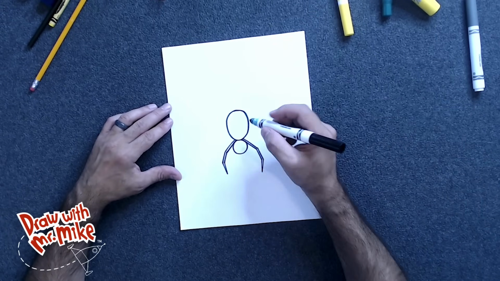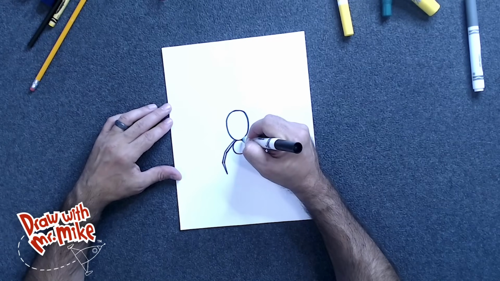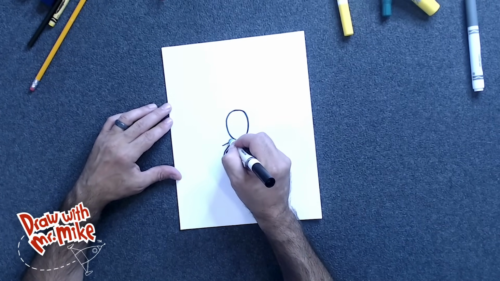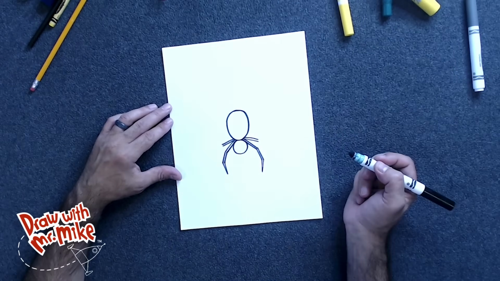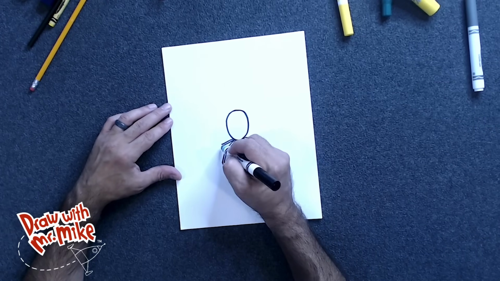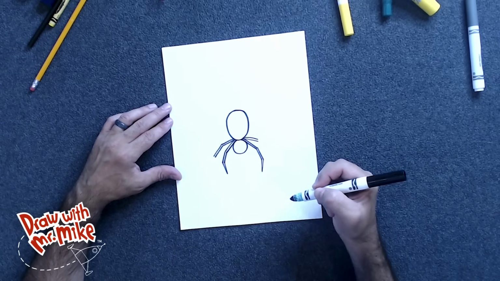Now we'll go to the next set. Start at the same spot right here, and we're going to have another 2 lines come out on this side, and then come out on this side, just like that. Now we'll add the next segment on each side. We'll have it come down on an angle again, and another set of parallel lines.